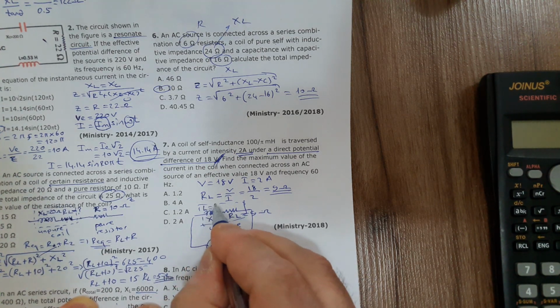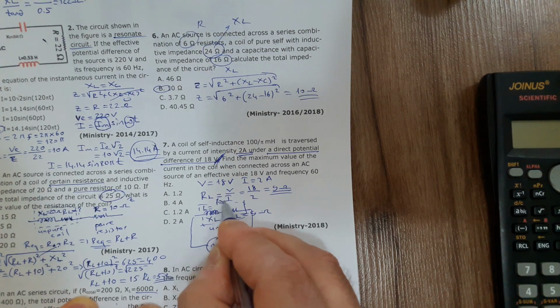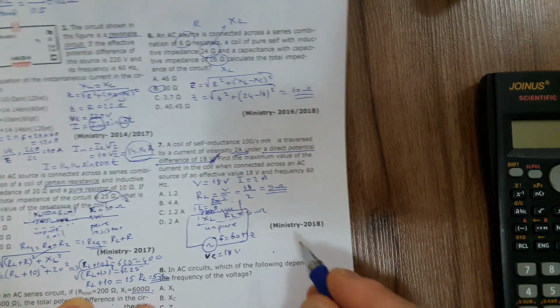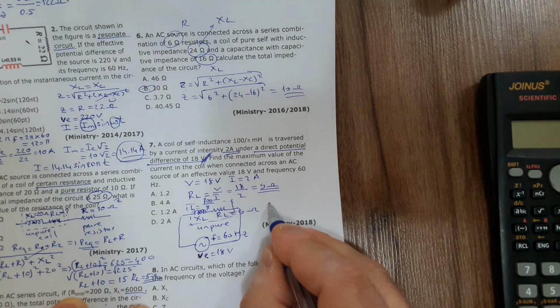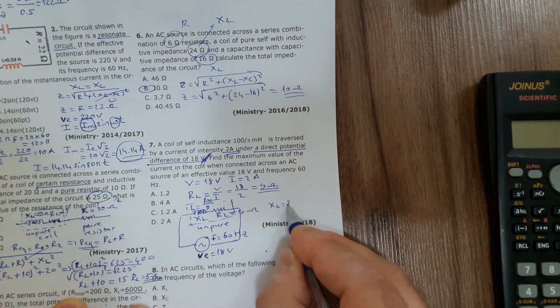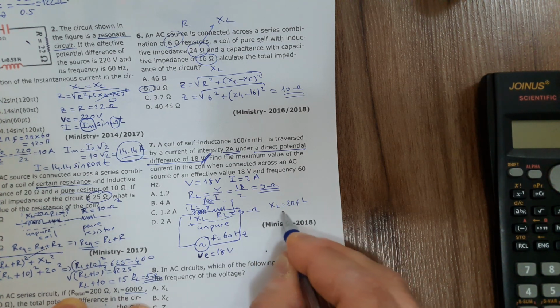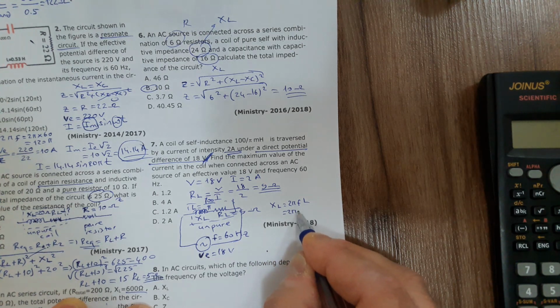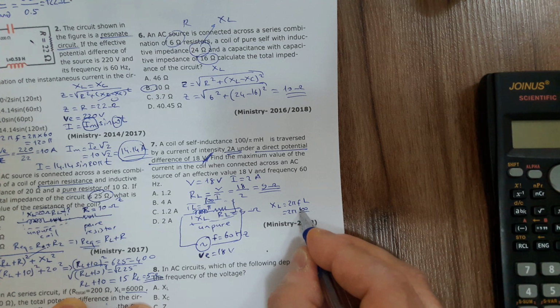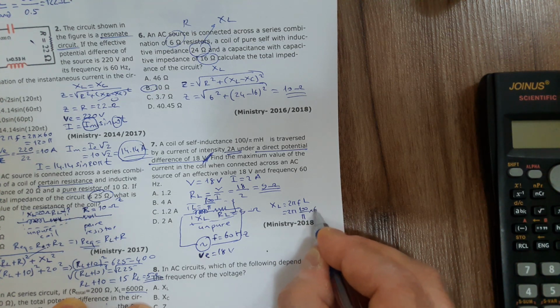Because L is given, which is equal to 100 over pi millihenry, we can calculate what XL is. XL is equal to 2 pi F L. So 2 pi F, F is 60, L is 100 over pi multiplied by 60.